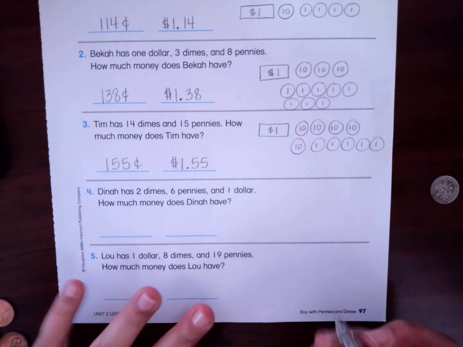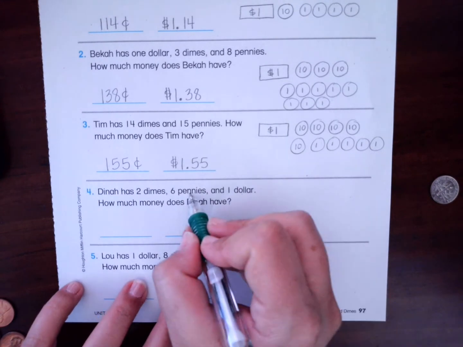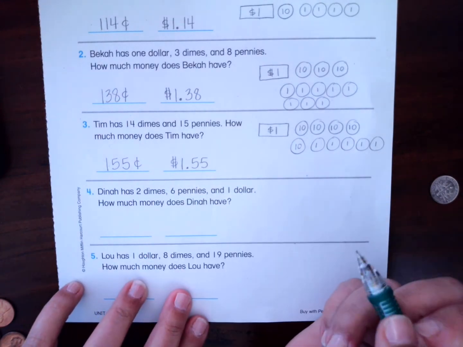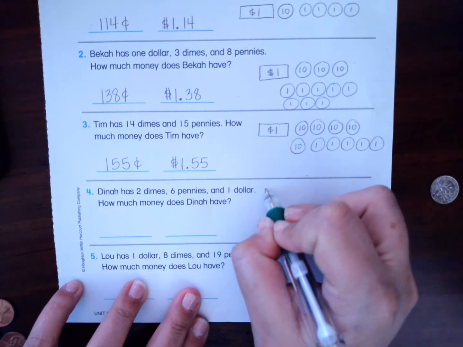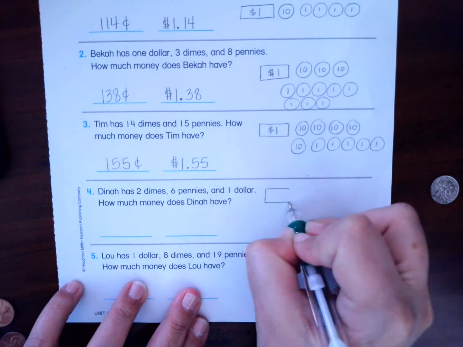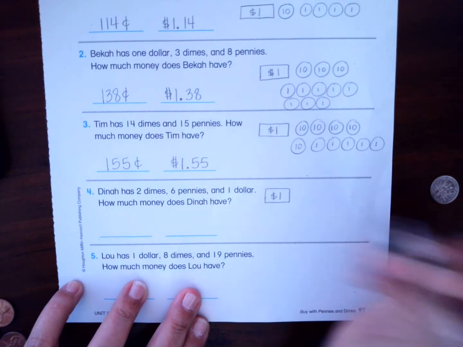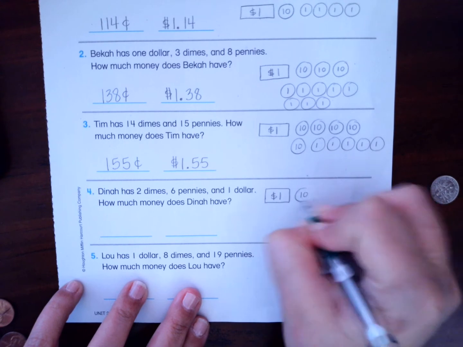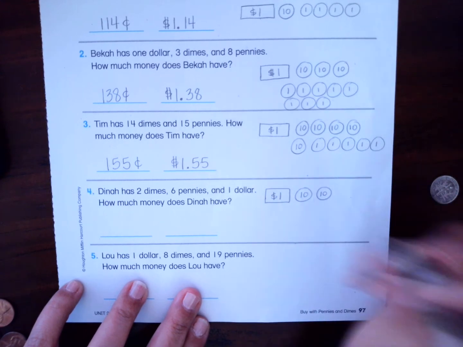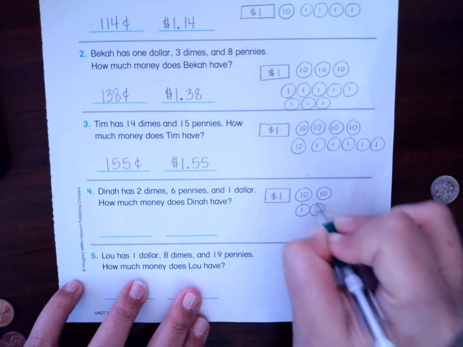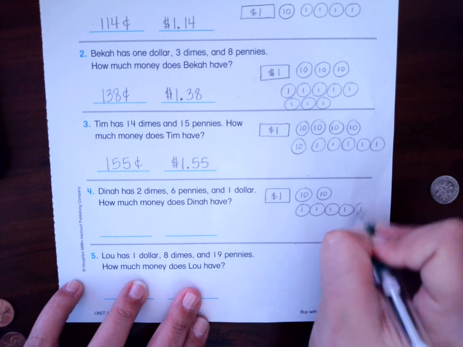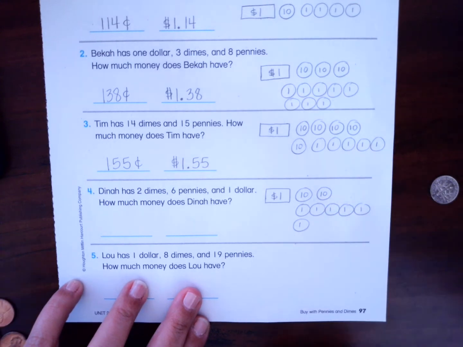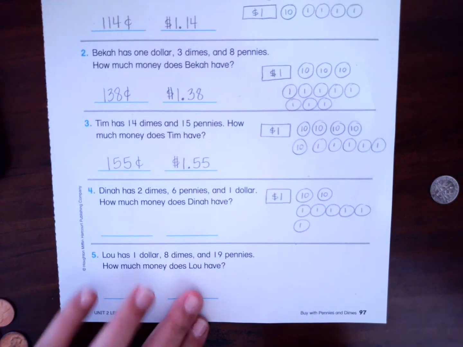Okay, let's see what you came up with. I have $1, 6 pennies, and 2 dimes, and they put it out of order to try and confuse us. So I have $1, 2 dimes, and 6 pennies. So your drawing should look like that.